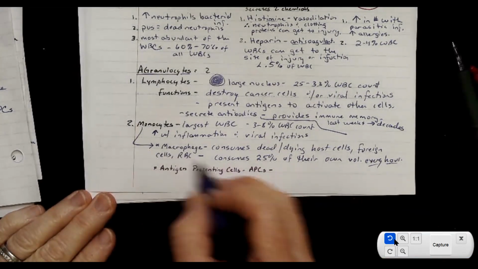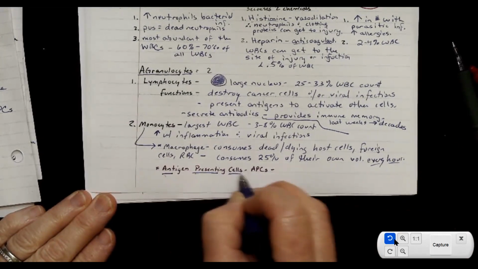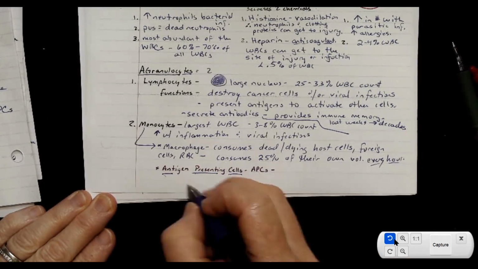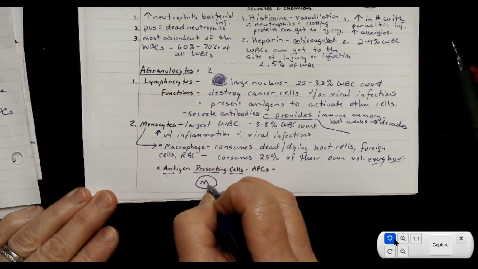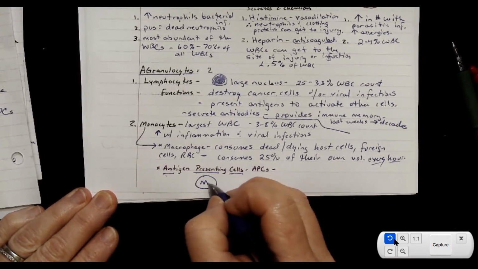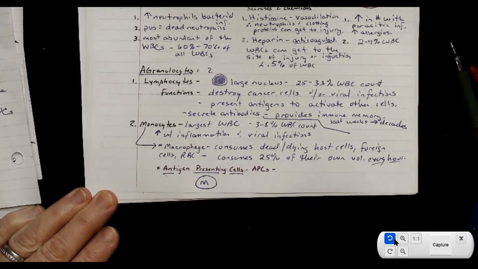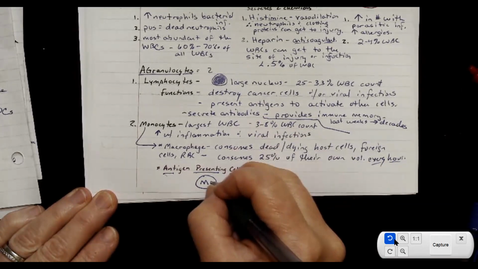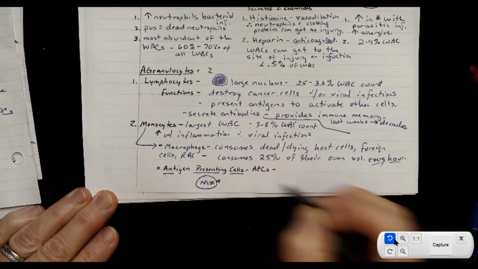This macrophage is considered an antigen presenting cell. So if this were a macrophage right here, and it phagocytized, meaning it took in an object, let's say something bad, like, I just drew a little bug. It may present part of the bug's leg to other cells to spark a response.